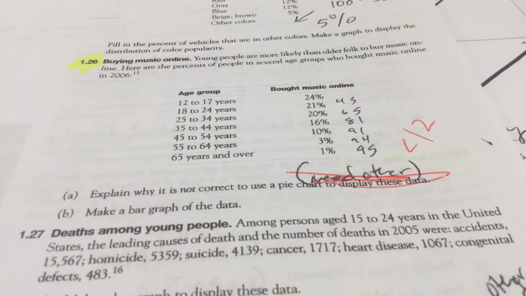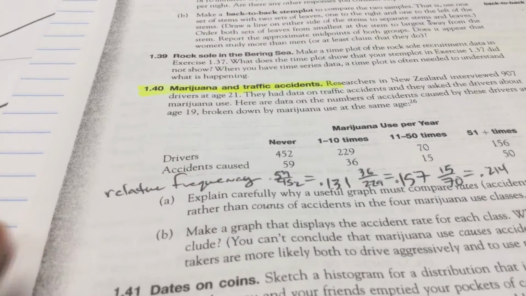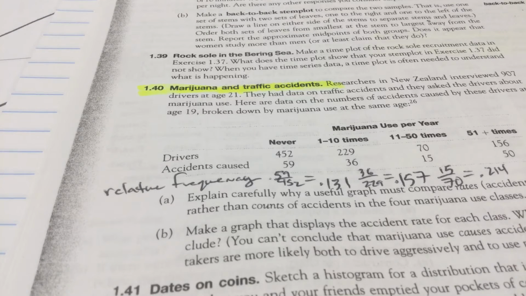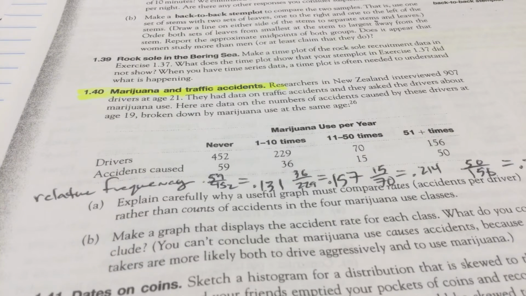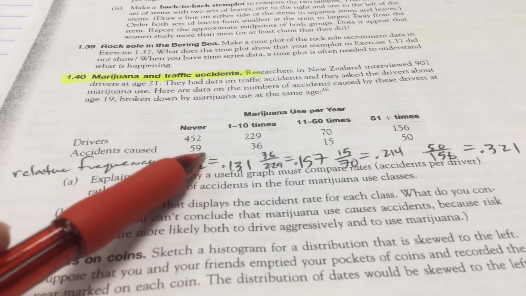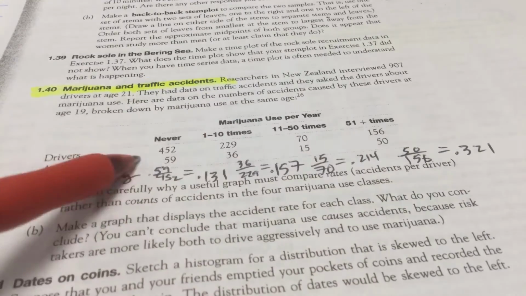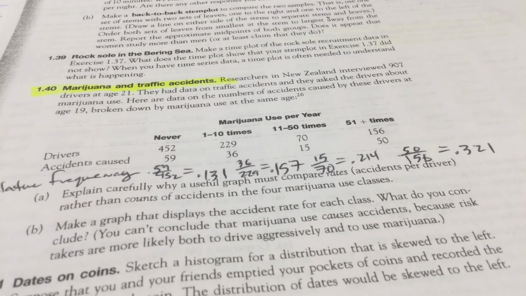All right, then let's go to 140 here. Let's talk about relative frequency. So if you're looking at this, this is marijuana use per year. So you might be like, oh, look, the people that never smoke marijuana, they cause more accidents, and the people that smoke a lot cause less than them. Well, it's all about relative frequency, okay?